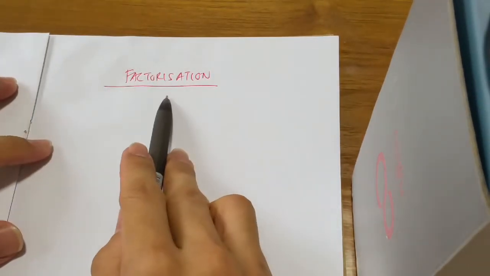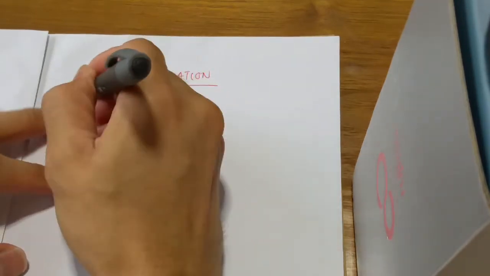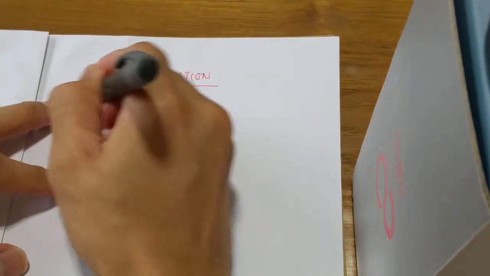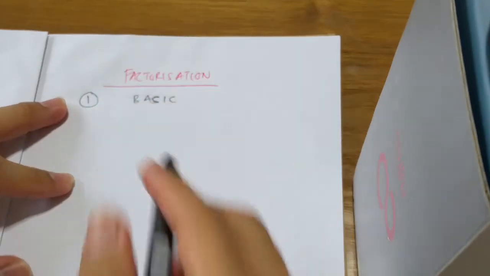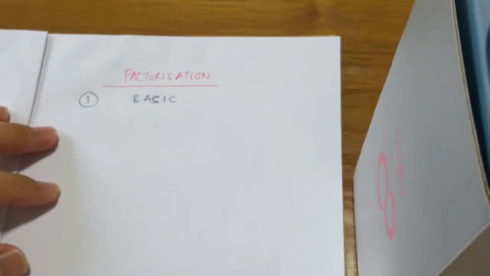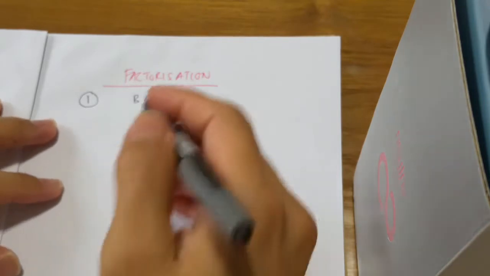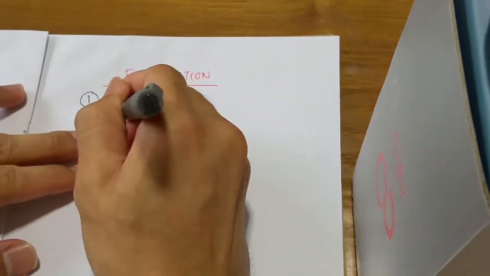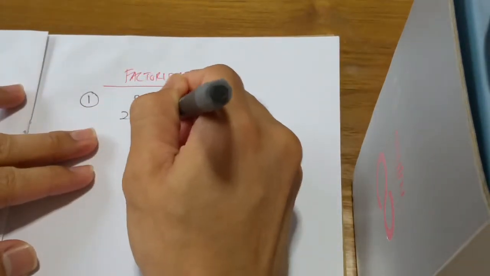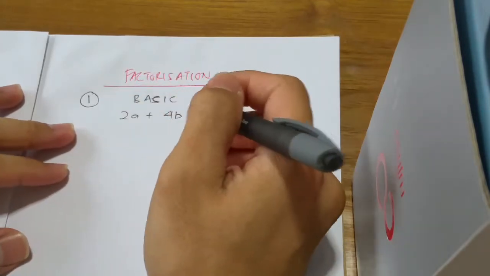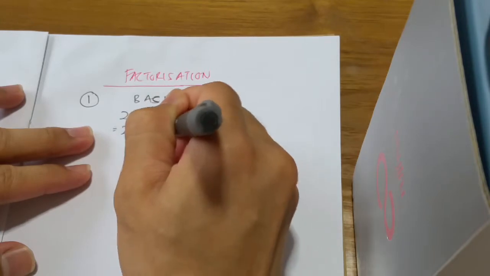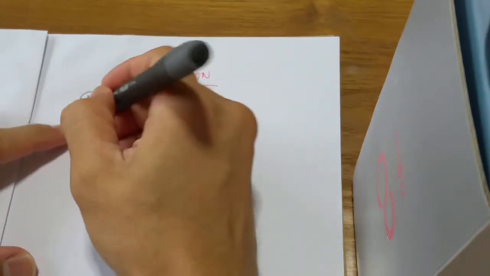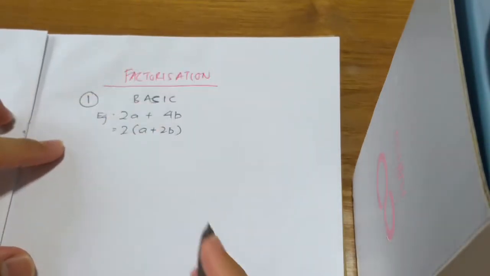Under the topic of factorization, we have the most fundamental type, which is the basic factorization, where you take out the common factors. For example, if there is 2a plus 4b, when you factorize it, you will get 2 bracket a plus 2b. So this is basic factorization.